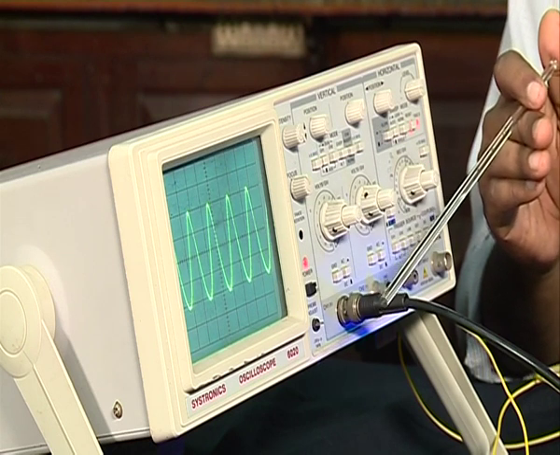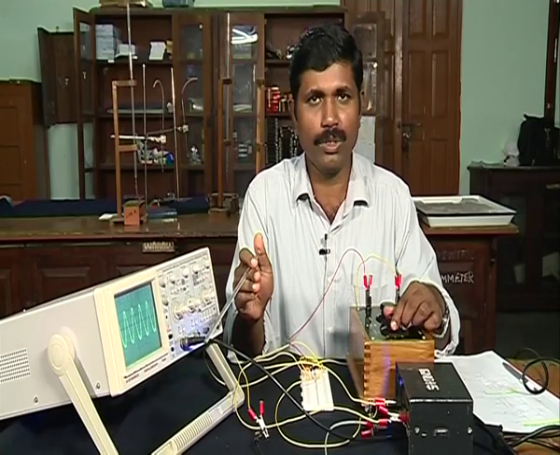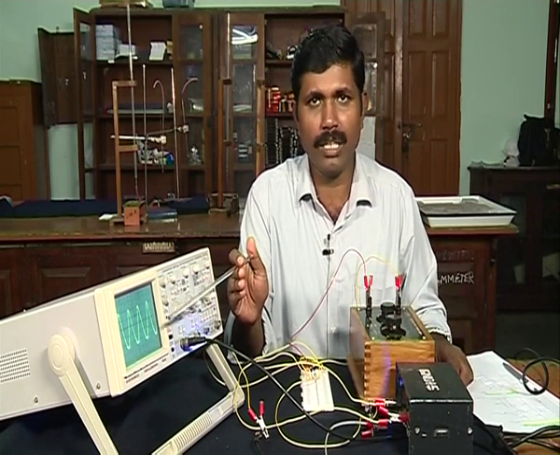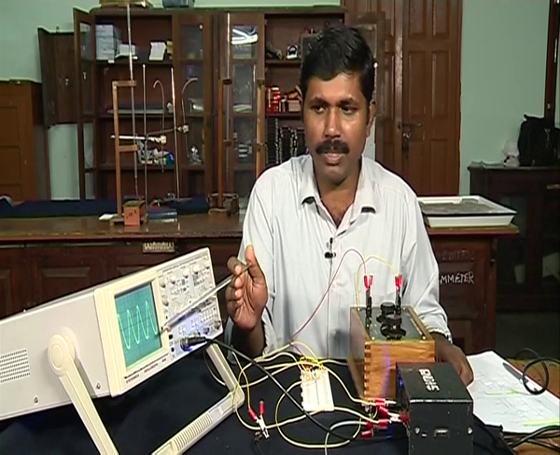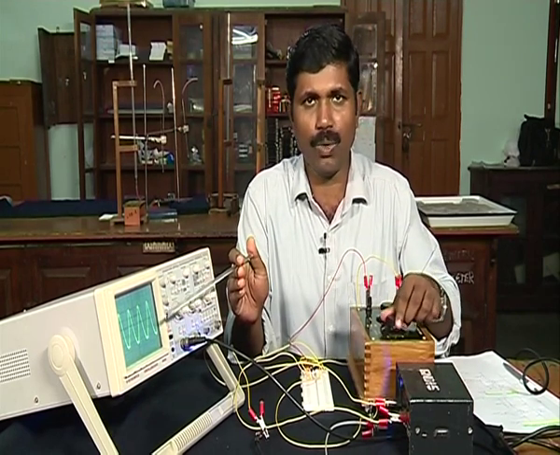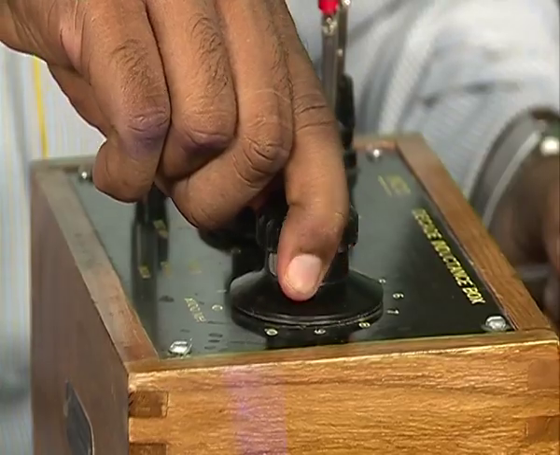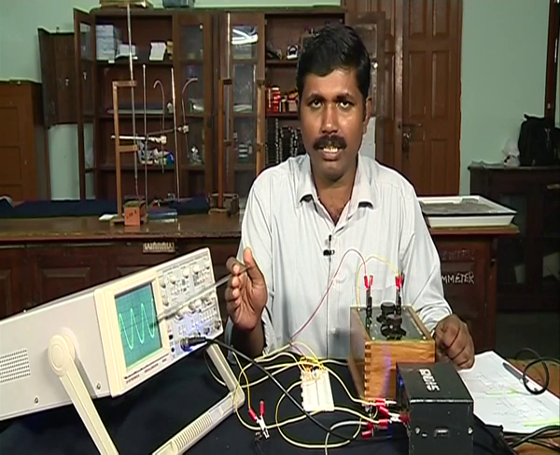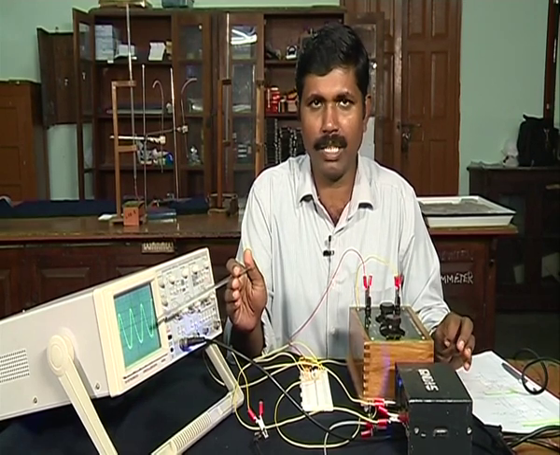Now I am increasing the inductance to 300 millihenry. The time period increases and the frequency decreases further. Now I am increasing it to 400 millihenry; again the time period increases and the frequency decreases.